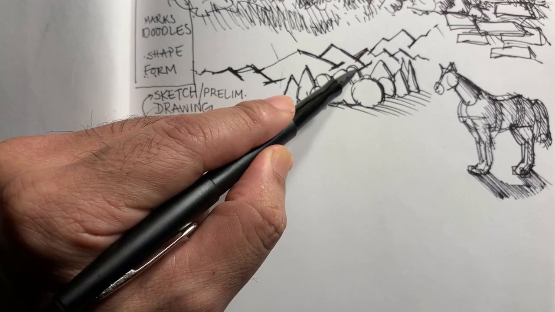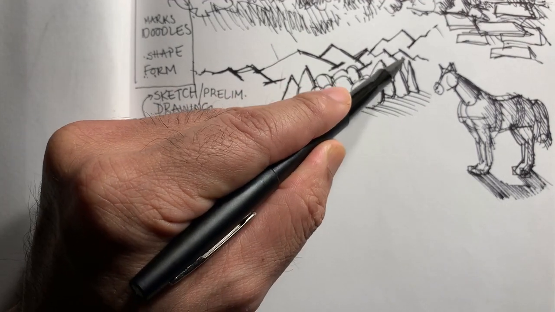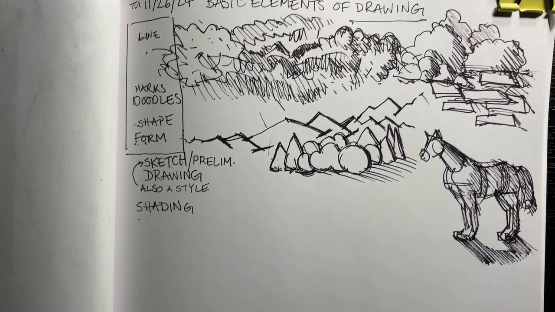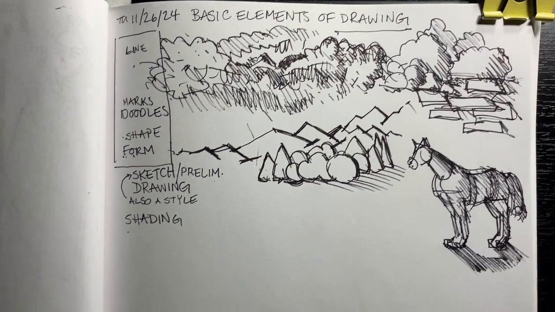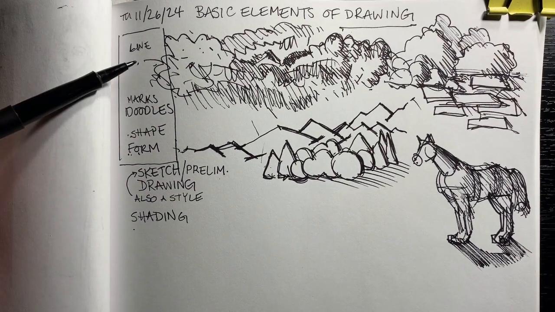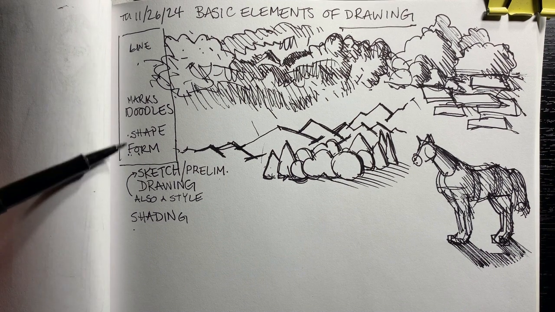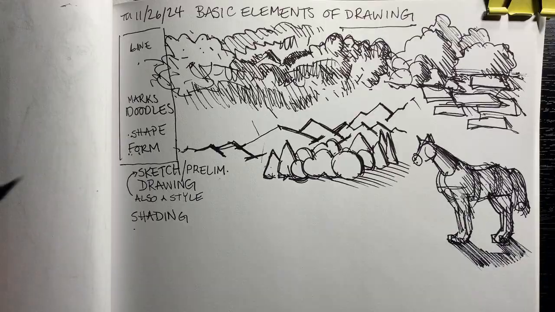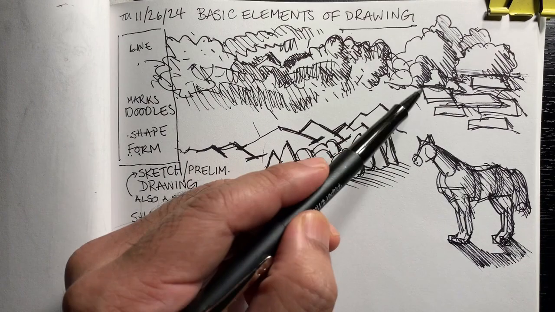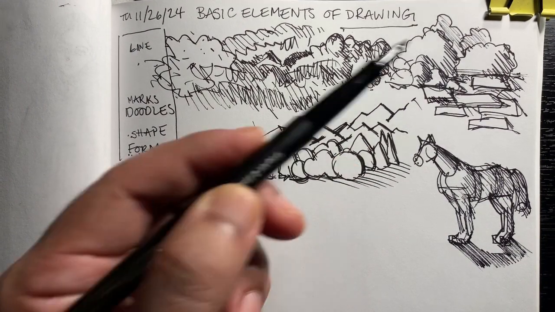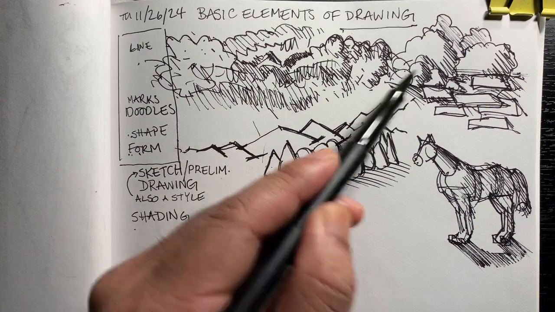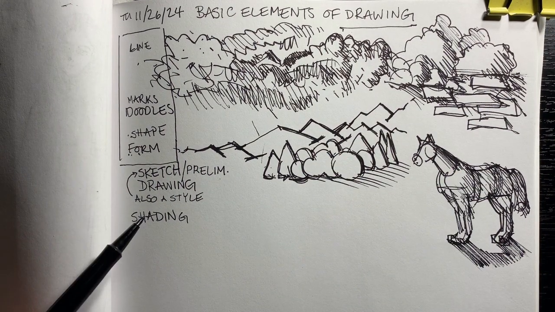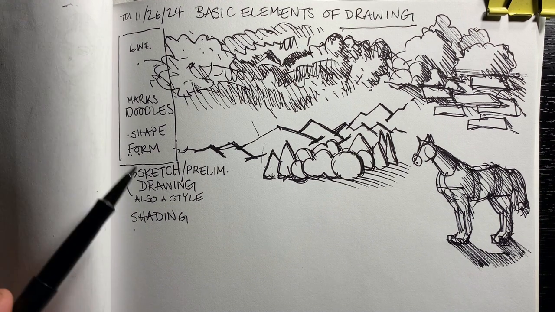It's a little bit more advanced, but I feel like if you can understand line, and then shape and then form, that's the start. That's basically, as a kid, what you're usually going to start with, or as a beginner.